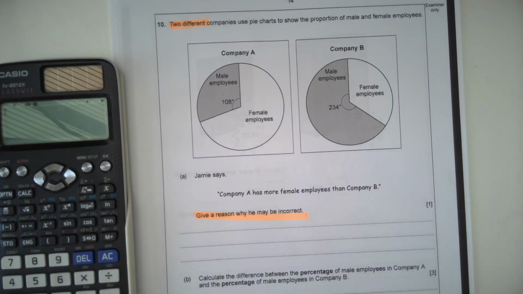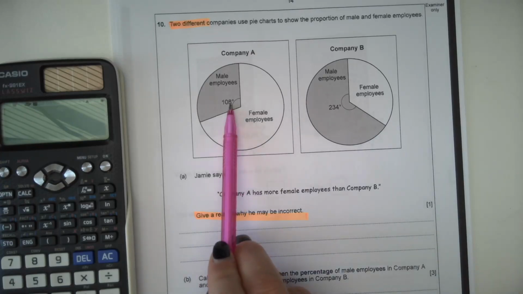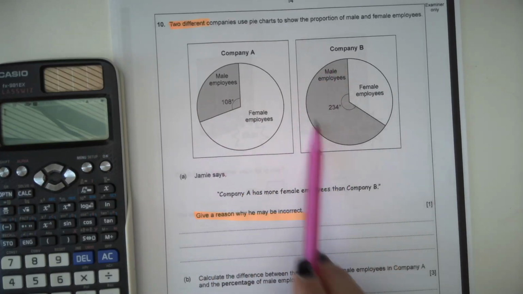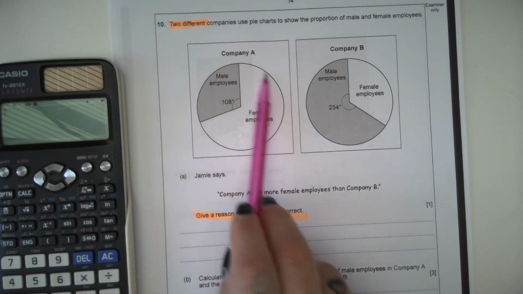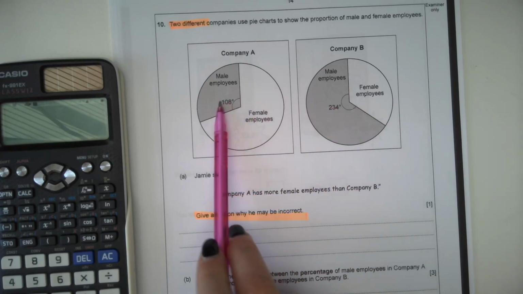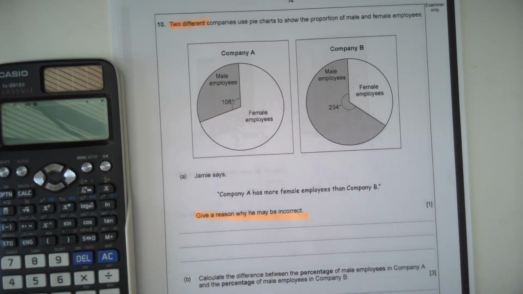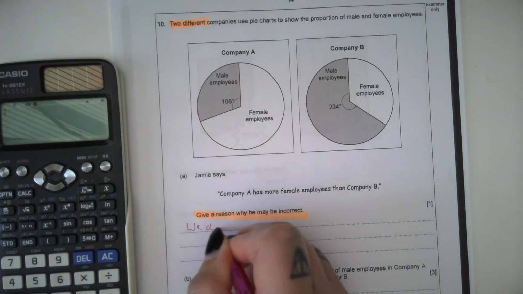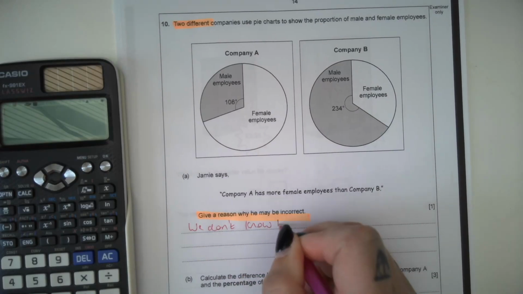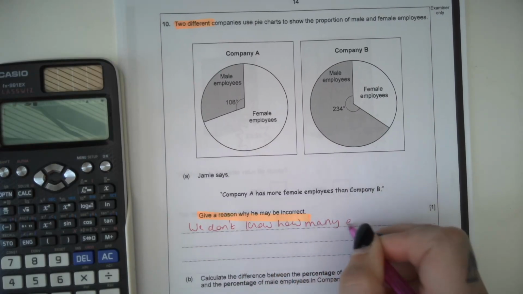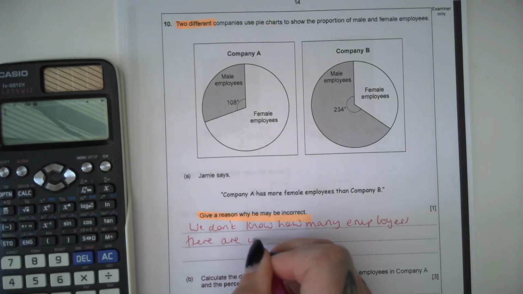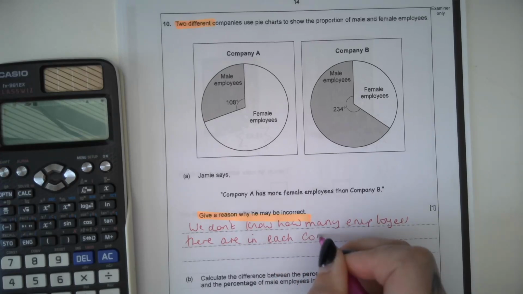So the reason that he may be incorrect is we actually don't know how many people work for each company. So yes, the males for company A take up 108 degrees of the pie chart, but in company B they take up more of the pie chart. But company A could have a lot more employees than B does. So we can't compare these angles directly. So my explanation of why he may be incorrect is that we don't know how many employees there are in each company.